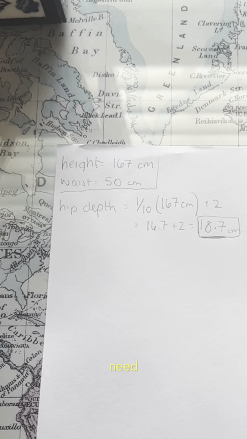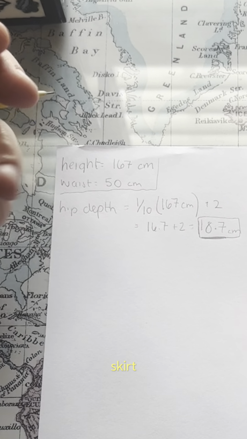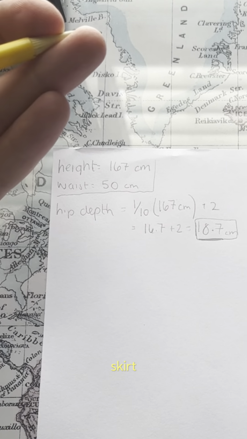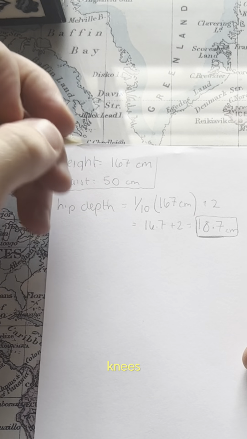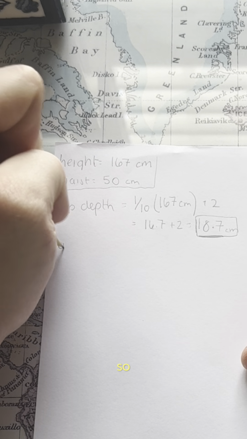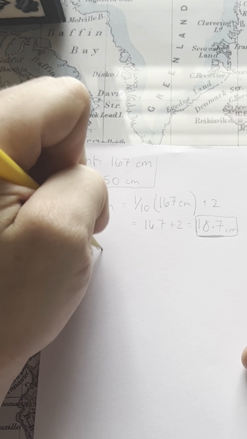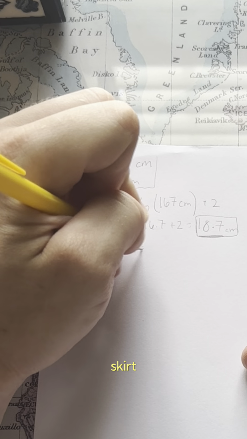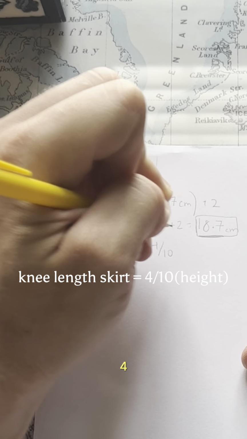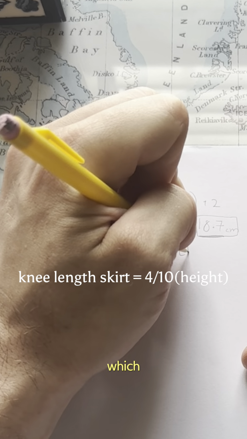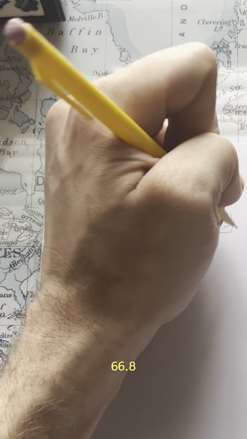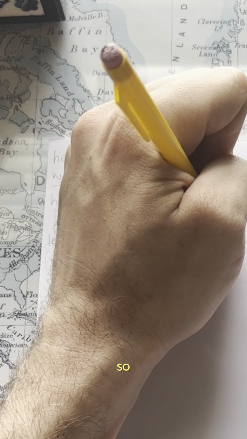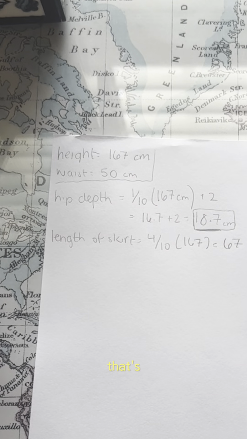Next, we need to know how long we want the skirt to be. You can make the skirt as long as you want, but you can do math to get it just below the knees. And what that would be is length of skirt is 4/10 times height, which is again 167. So I'm going to do a little math here, which is 66.8. I'm just going to round it up and say 67. So that's going to be our length for the skirt.